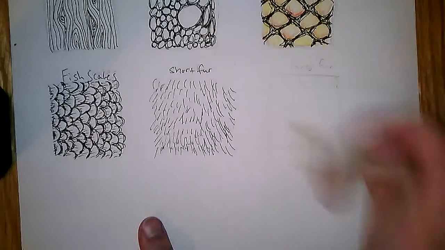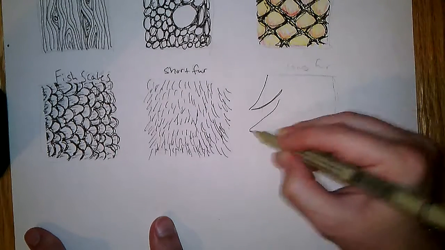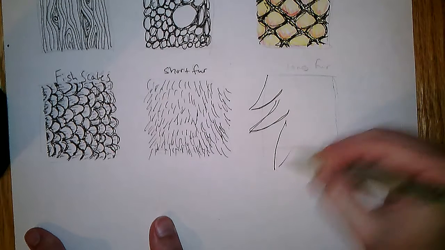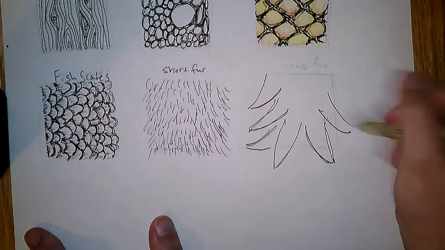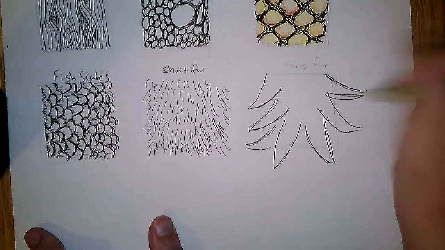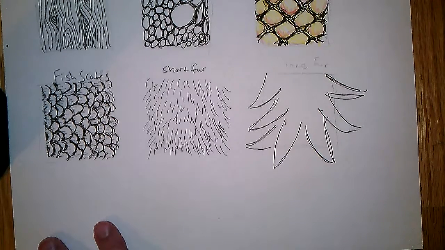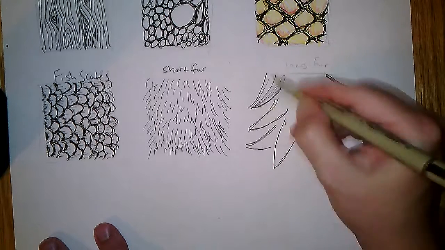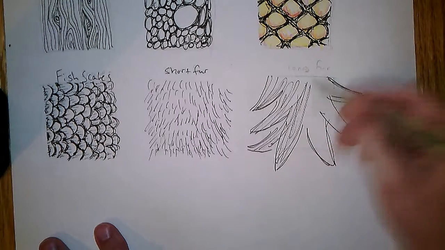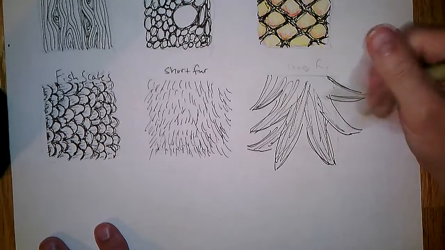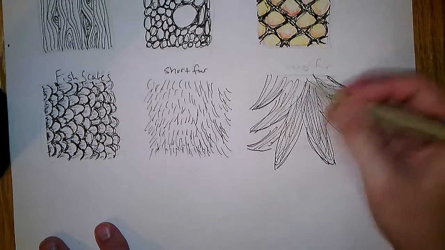And then for your long fur, you're going to do a similar thing, except first you want to get some of these types of shapes in your picture. So you want to edge your fur characters with triangle edging, and then you're first going to make just a bunch of long lines. There's a lot in there.